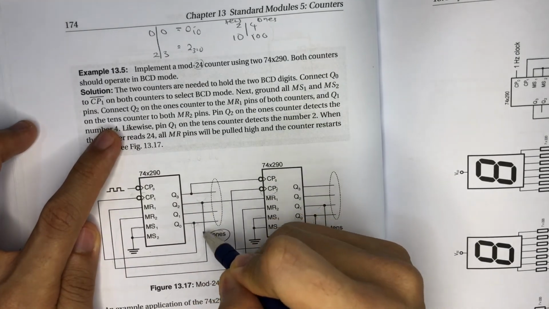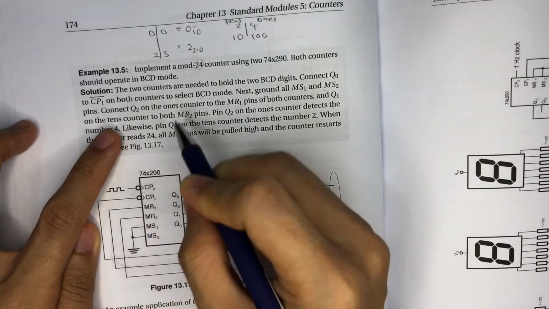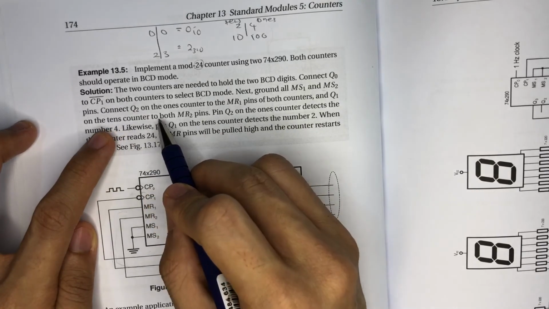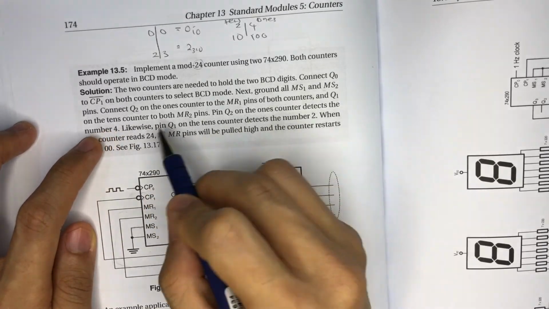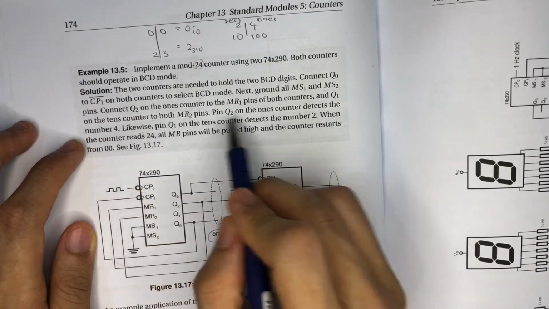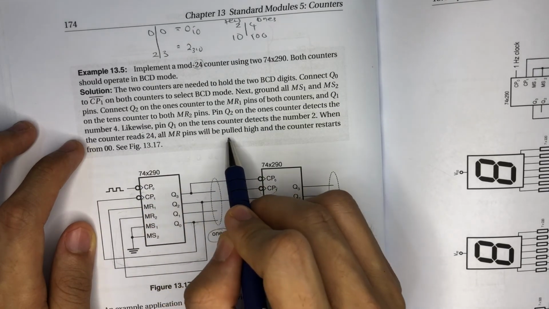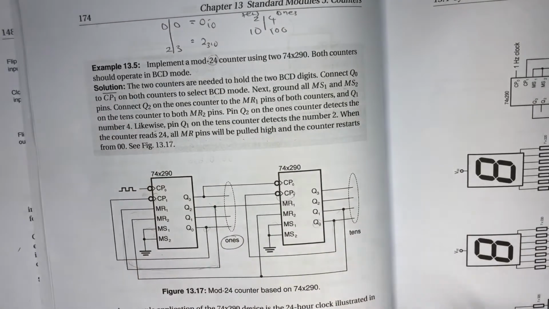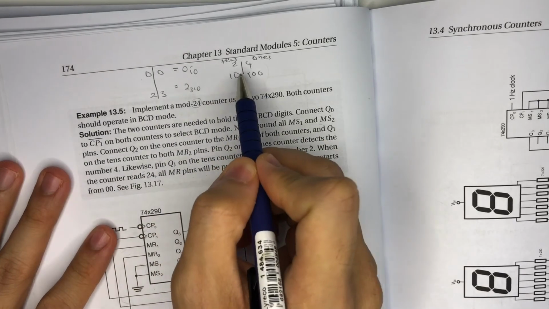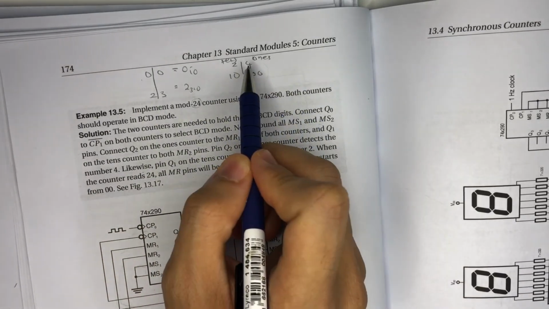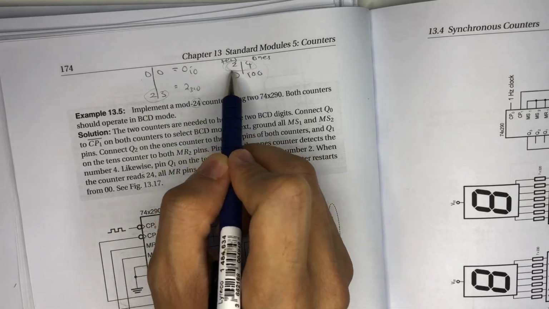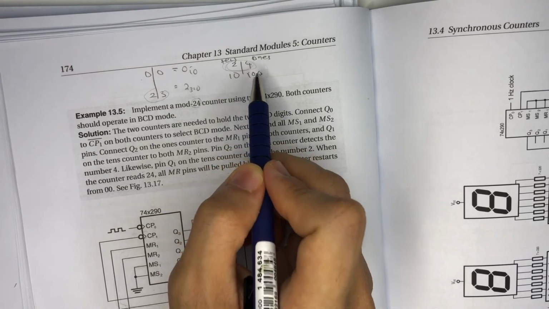This I will explain later. You see Q1 connects to this MR1. Pin Q2 on the ones counter detects the number 4. When the counter reaches 24, all MR pins will be pulled high and the counter will start from 000. Just what I told you, it only counts from 0 until 23, so we need to enable it to start counting again when it reaches 24. It will recount back from 0 only if it reaches these numbers.